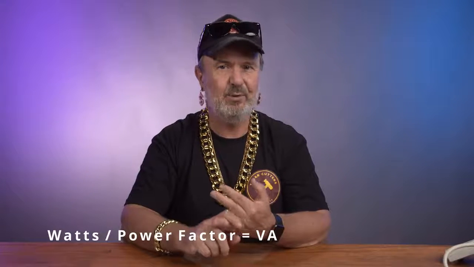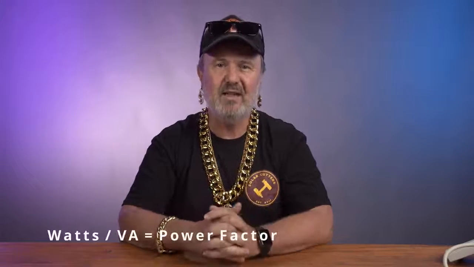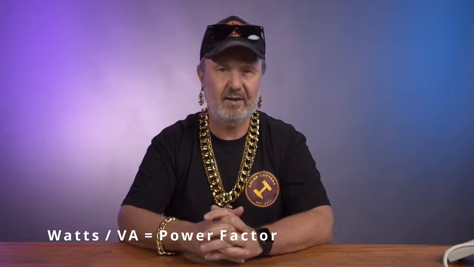And if you've got a watt meter, you can compare the watts to the volt amps. So that will give you power factor. So basically, watts divided by power factor equals volt amps. So that's the way of finding out the VA. And you can rearrange that equation to find out power factor.